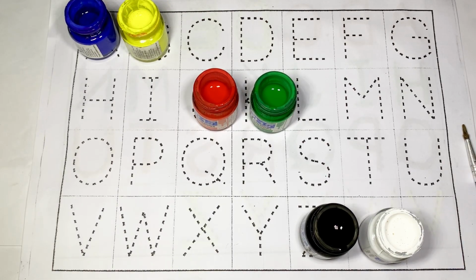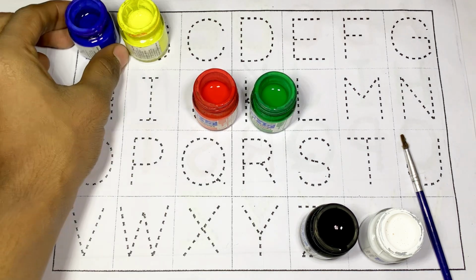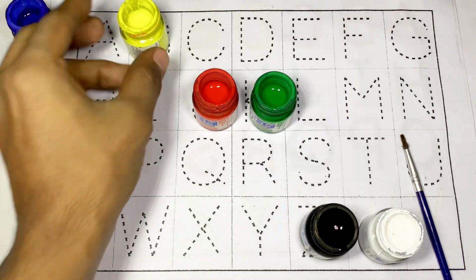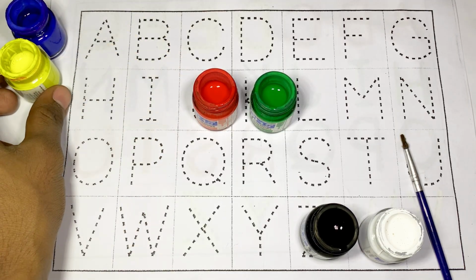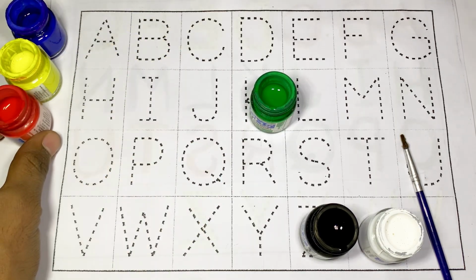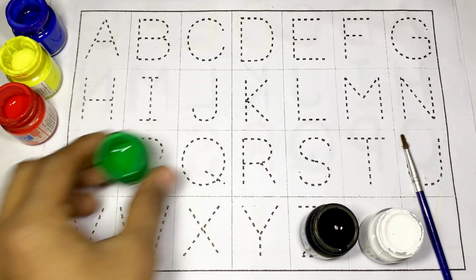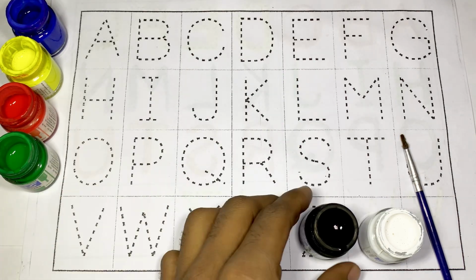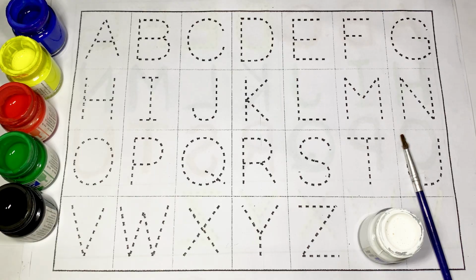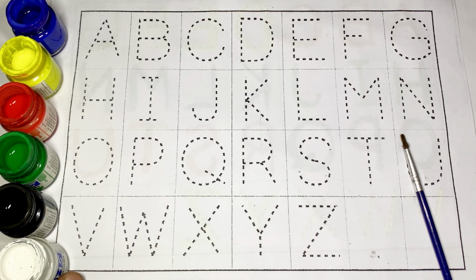Today, learn and draw capital letters, alphabets A to Z. So kids, let's learn the names of the colors. Blue color, yellow color, red color, green color, black color, and white color.